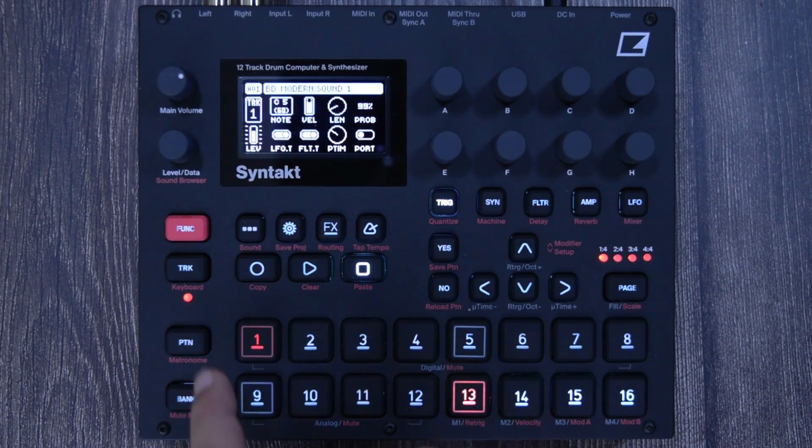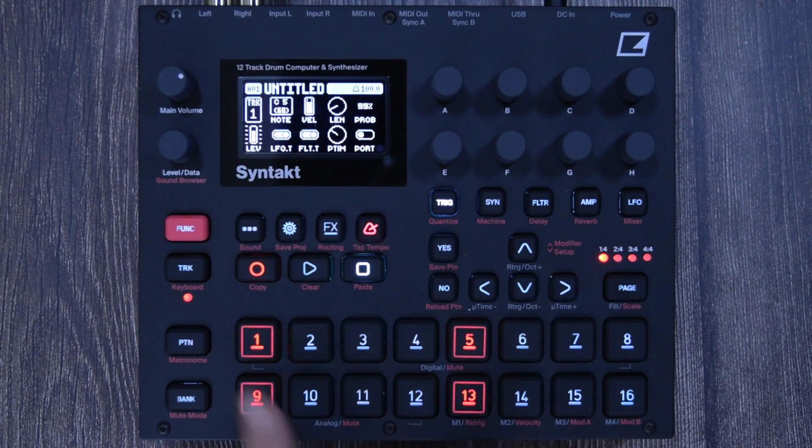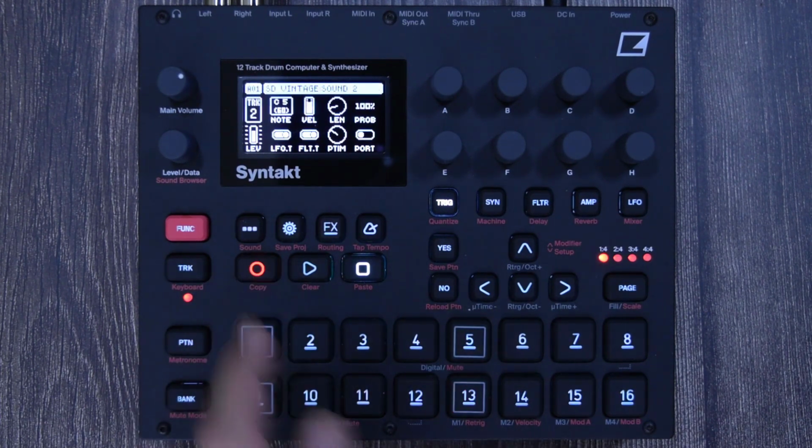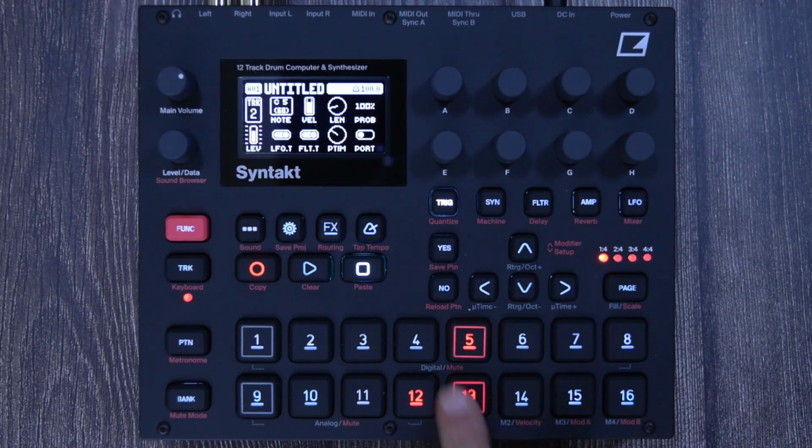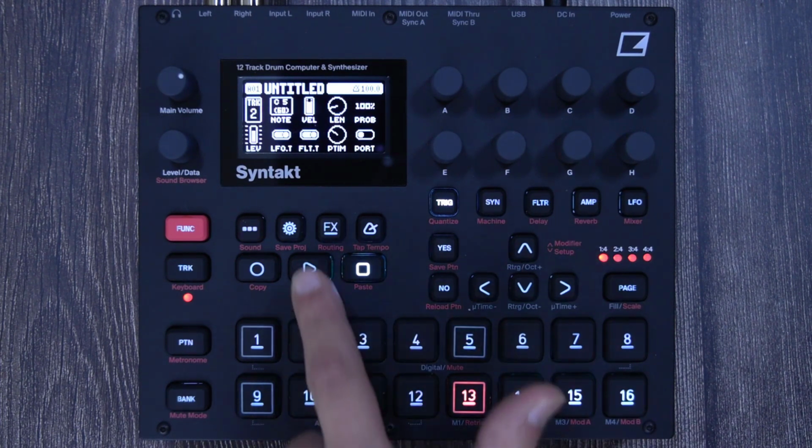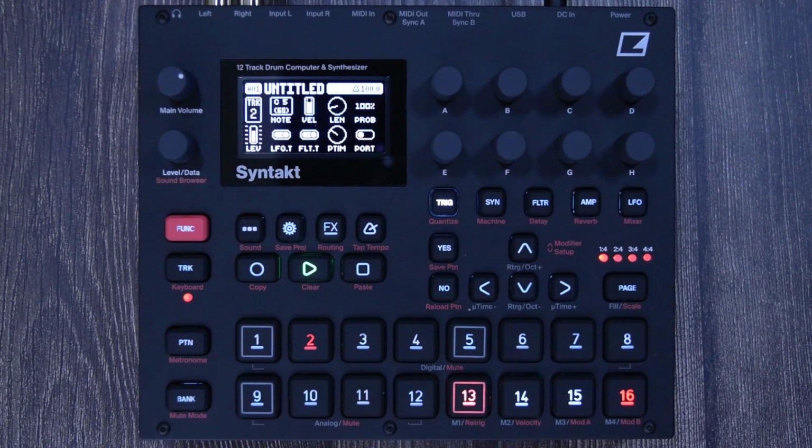So I'm going to stand on the kick. I'm going to add the four on the floor, right? And then I'm going to get out. I'm going to select the snare. I'm going to be adding a snare to the 5 and the 13. And if I play it back, it's just a kick and the snare, right?